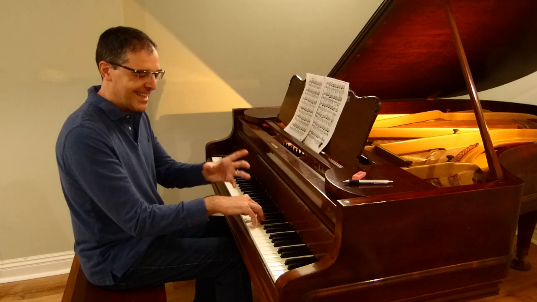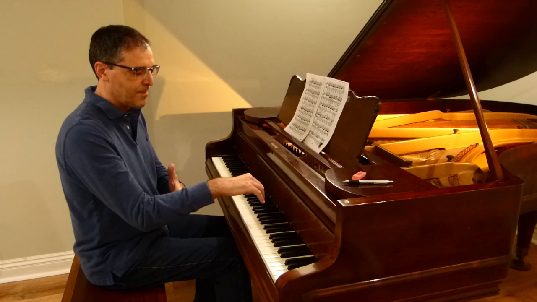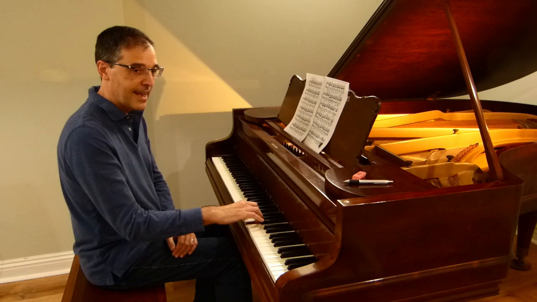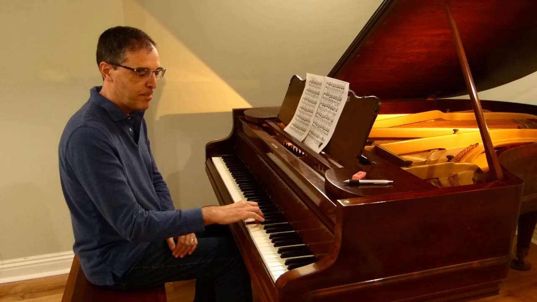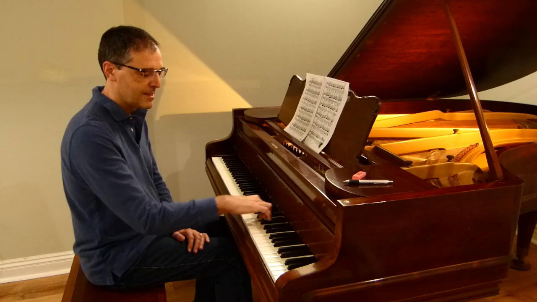Now let's see it in a more pianistic configuration. I'll play notes by dropping my arm, and then I recharge it and I play notes during the recharge movements.